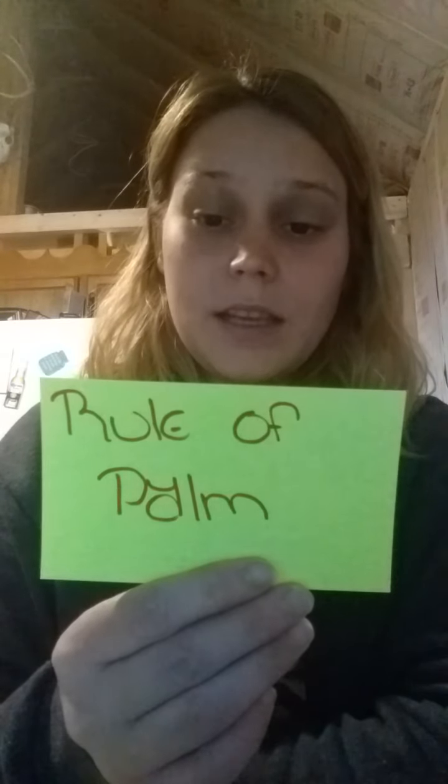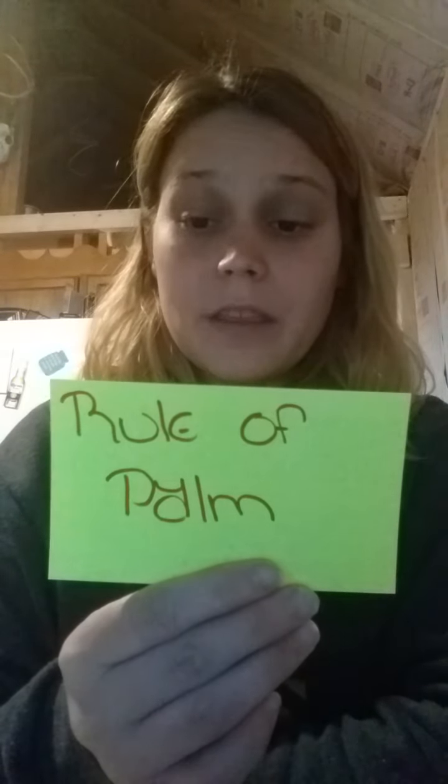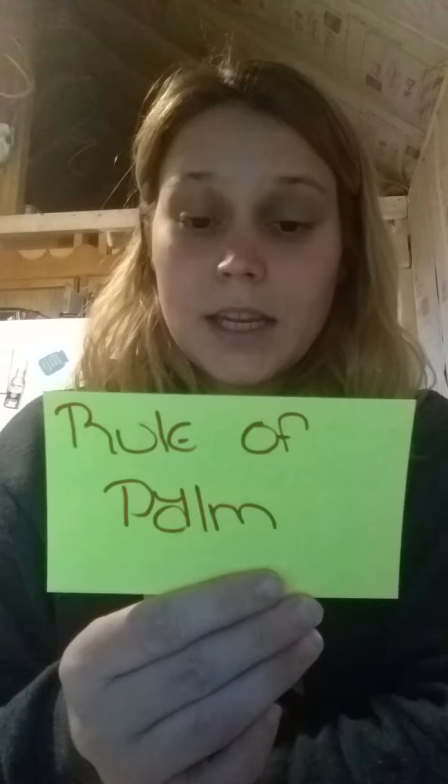The rule of palm is a method for estimating the extent of a burn. The palm and the fingers of the patient's hand equal 1% of the patient's body surface.